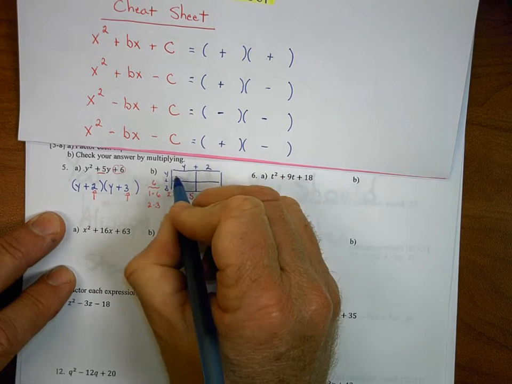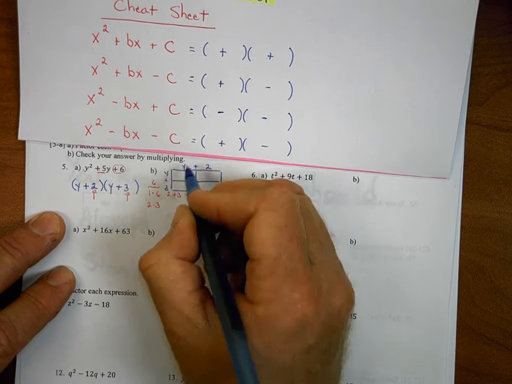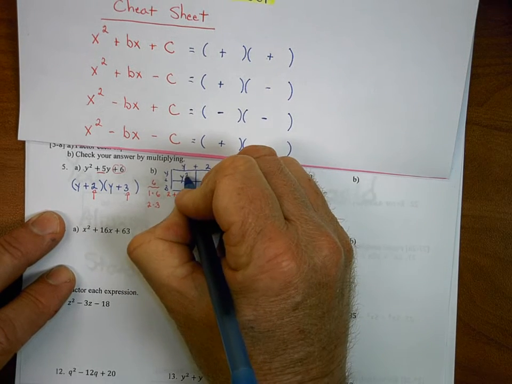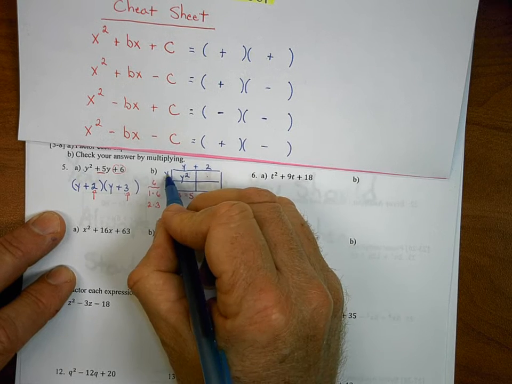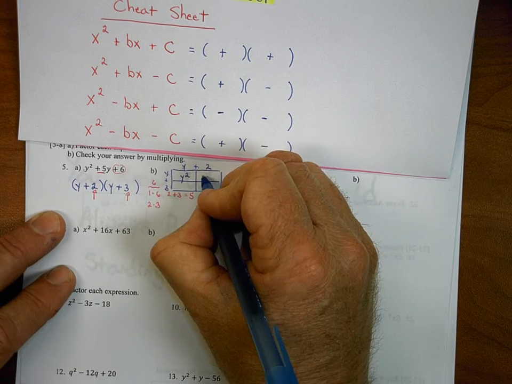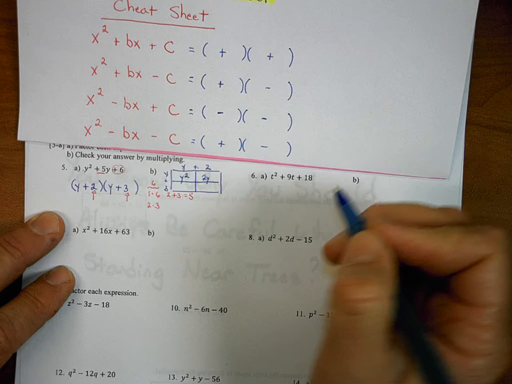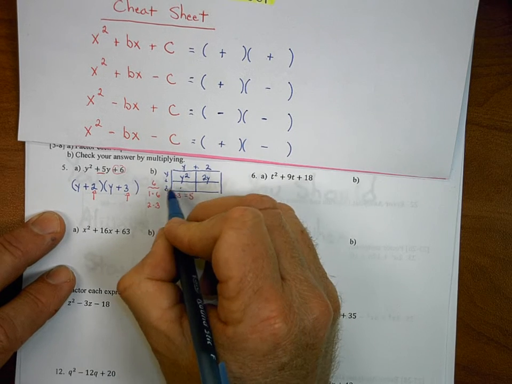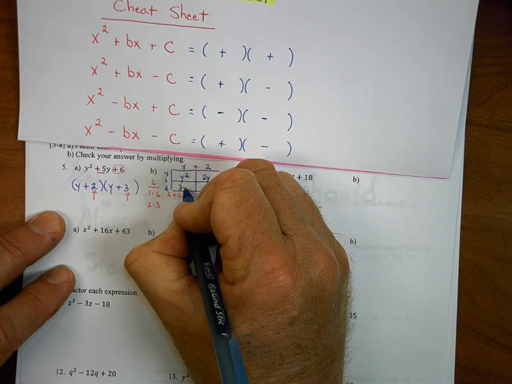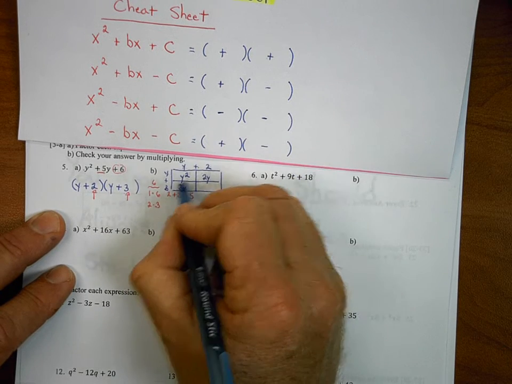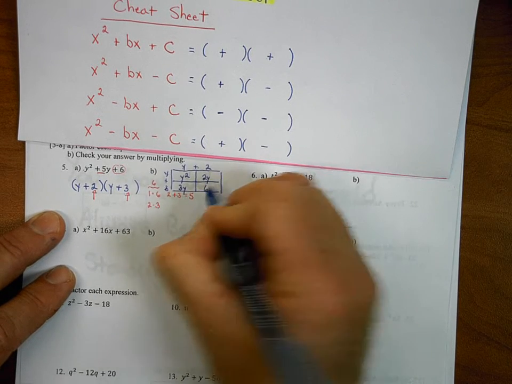Okay, and then I'm going to multiply y times y. That gives me a y squared in that rectangle. For this top right rectangle, I'm going to take this y and multiply it by positive 2. Y times 2 is 2y. For this bottom left rectangle, I'm going to go positive 3 times y, so that's positive 3y. And for the last rectangle, I'm going to go 3 times 2, so that's 6.